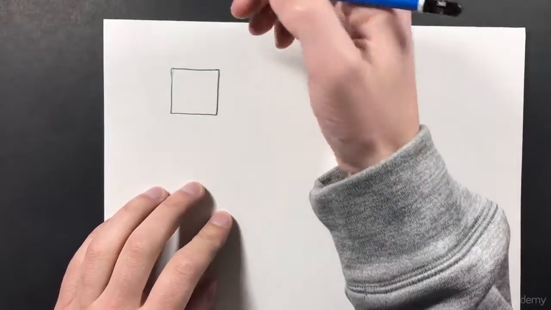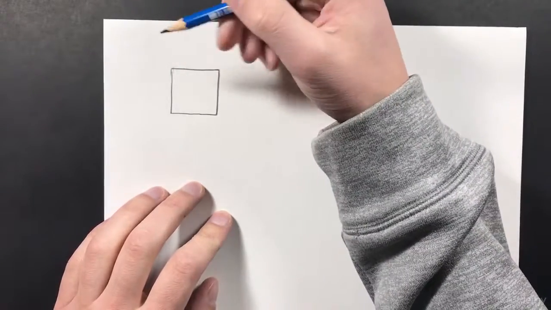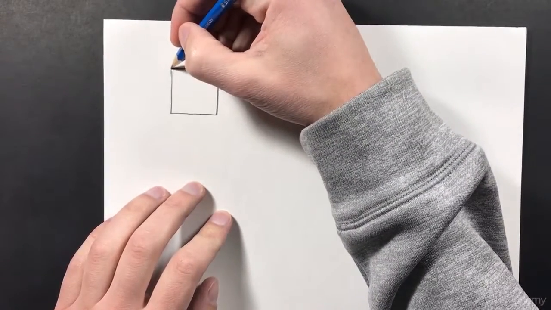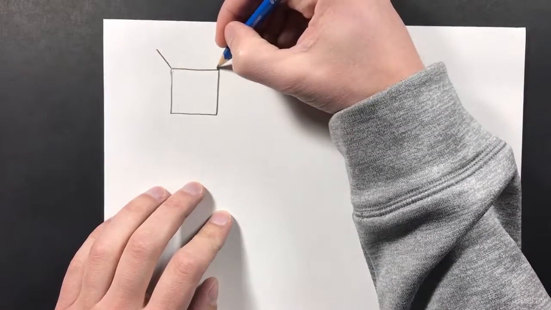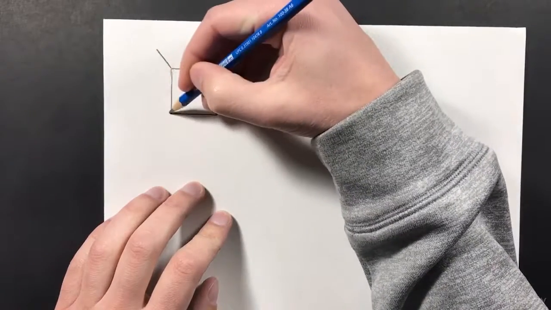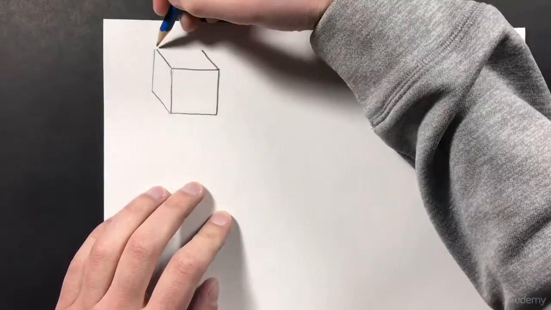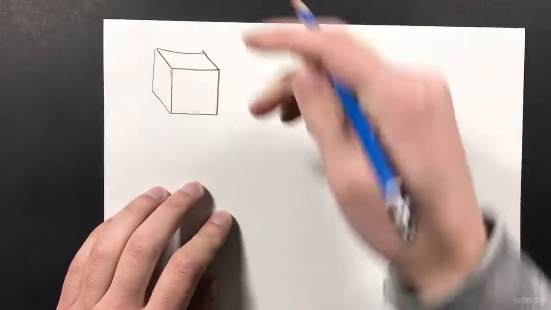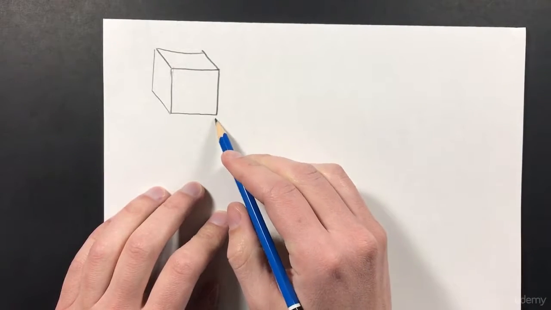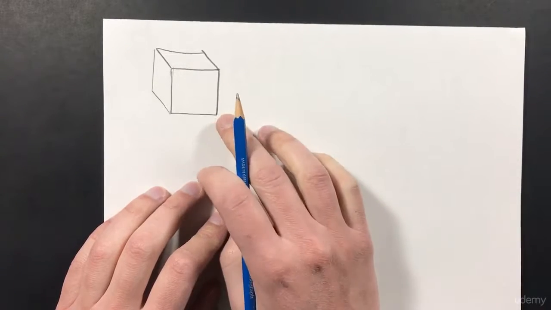But we can add a 3rd dimension to that, or at least the illusion of a 3rd dimension, by turning it into a cube. So to do that, all we have to do is draw lines coming off of each corner, like so. And then we just need to connect each one of those lines. And now we have a simple isometric cube. So we just added form to that.